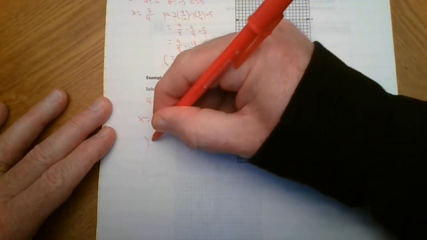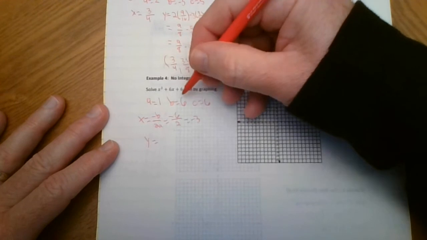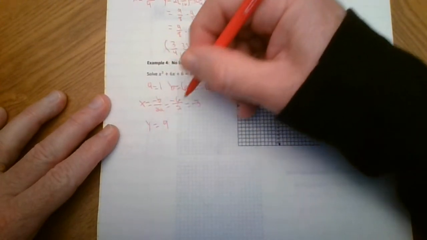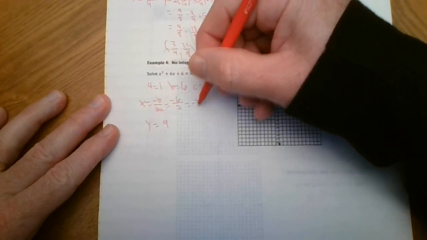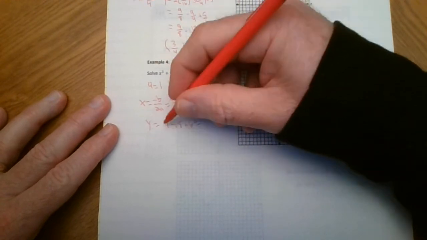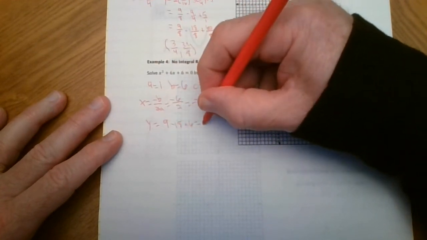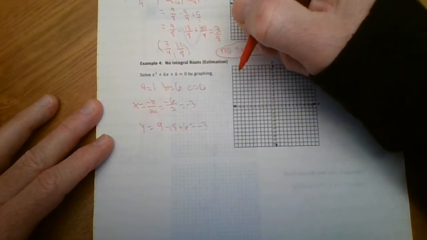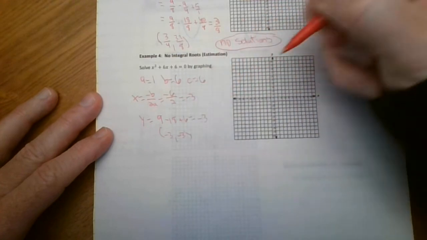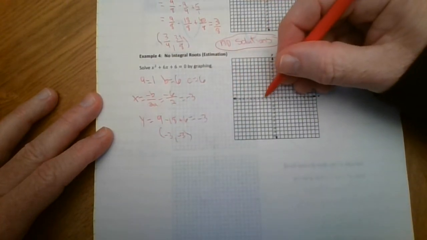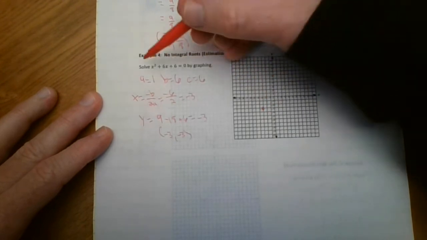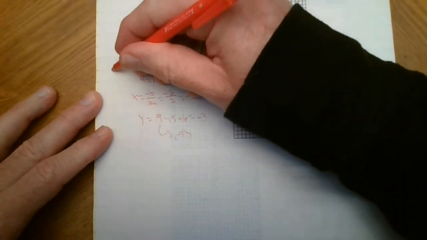I want to plug in that x value to find the y. So what's the vertex? Negative 3 squared is 9. 6 times negative 3 is minus 18, plus 6. So negative 9 plus 6 is negative 3. So for my vertex, I get the point negative 3, negative 3. So I like to start at negative 3, 1, 2, 3. Again, I check my A value is positive, so it is going this way.